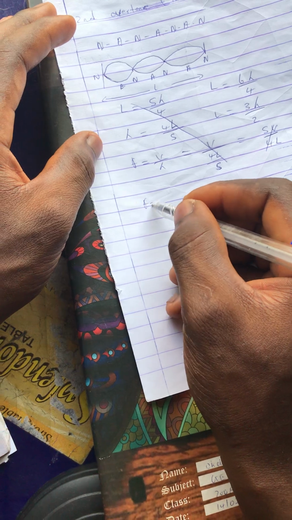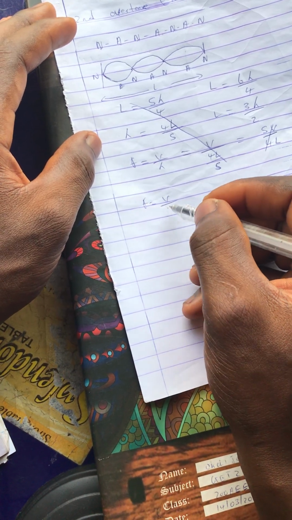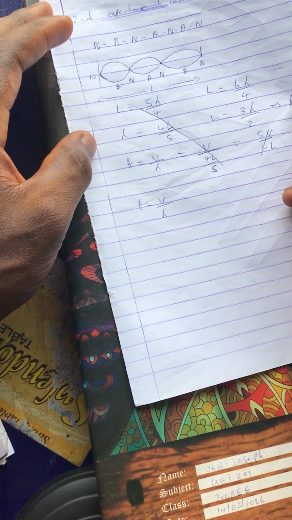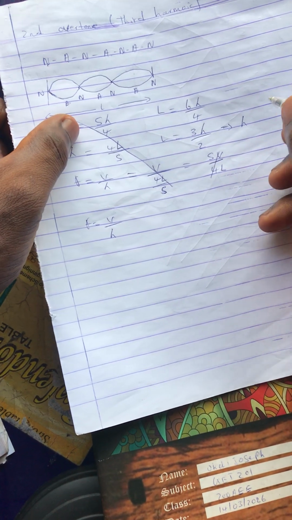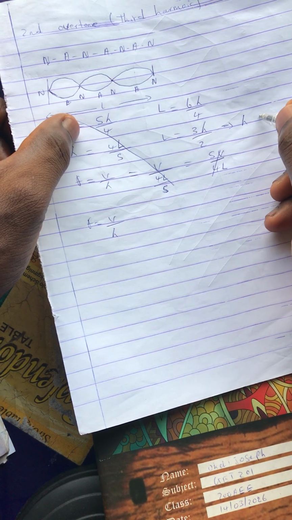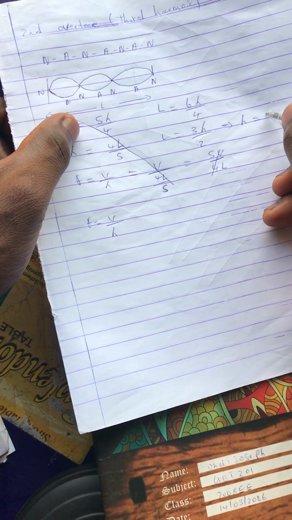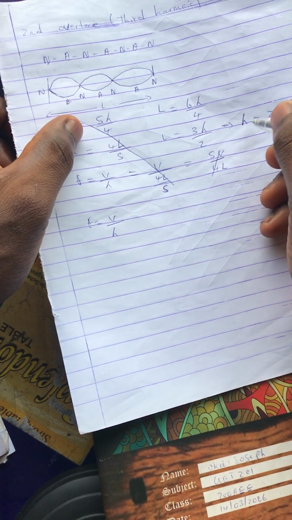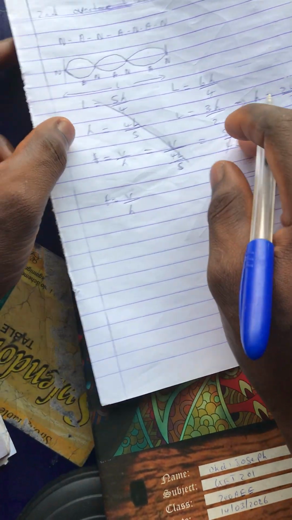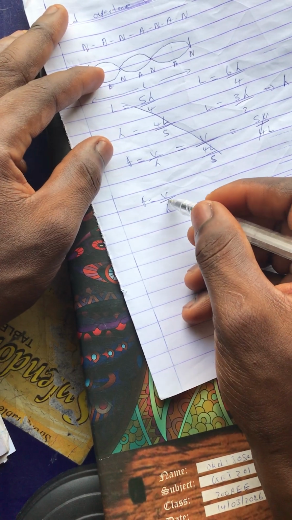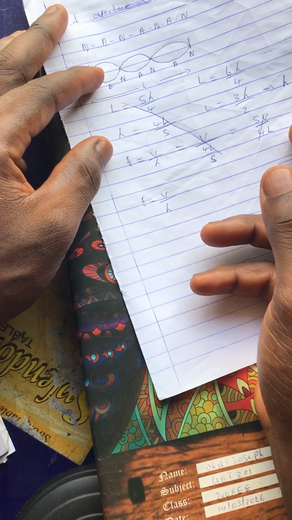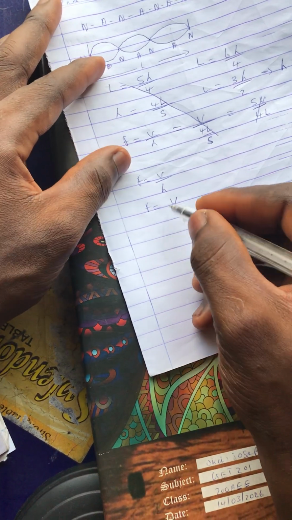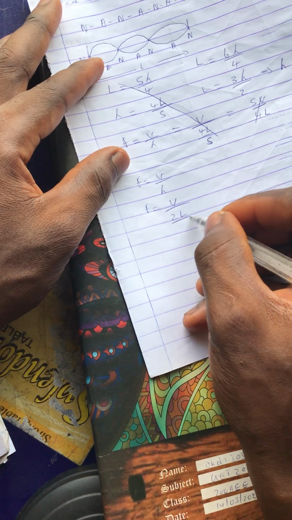That means our F is equal to V all over lambda. If you make lambda the subject of the formula here, your lambda will be equal to 2L all over 3. This is what your lambda is going to give you. Now we're going to substitute our 2L all over 3 in this wave equation. That means our F will be equal to V all over 2L all over 3.